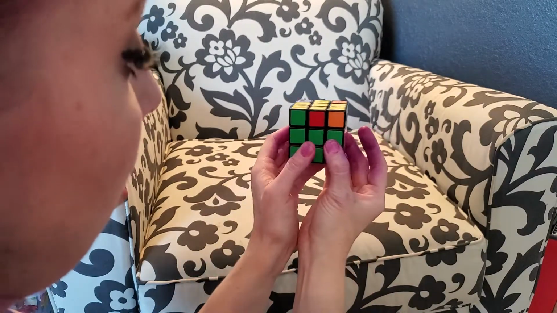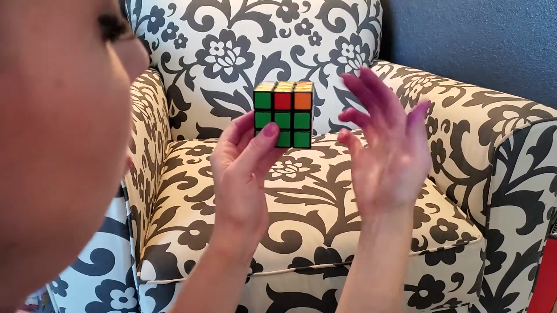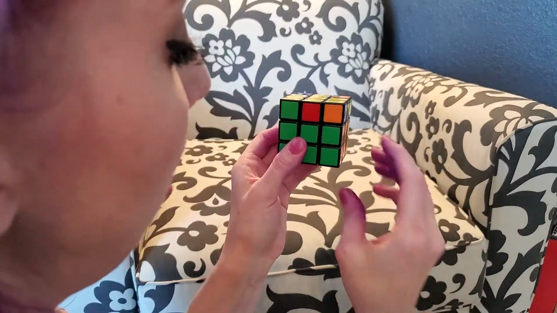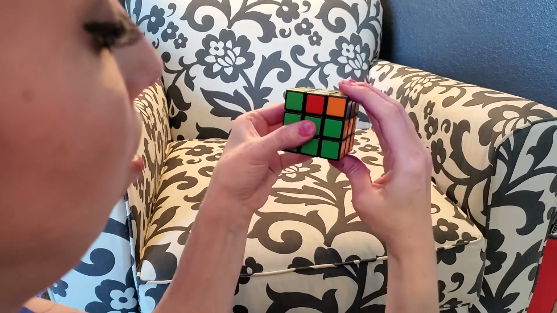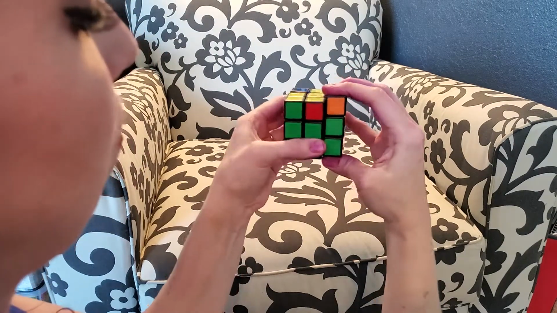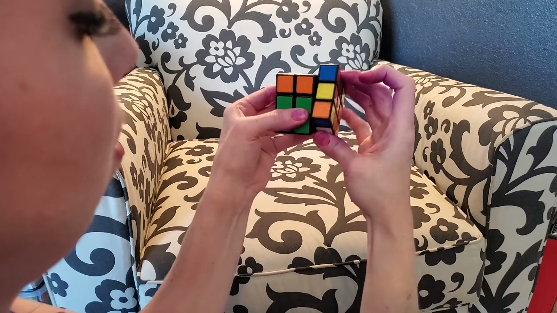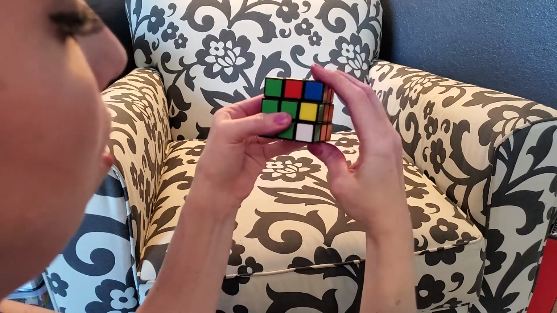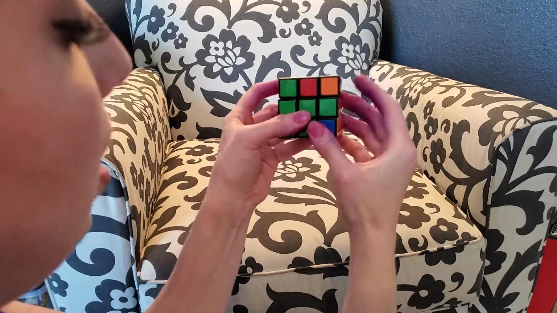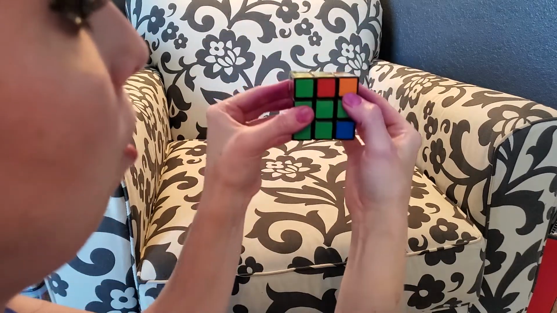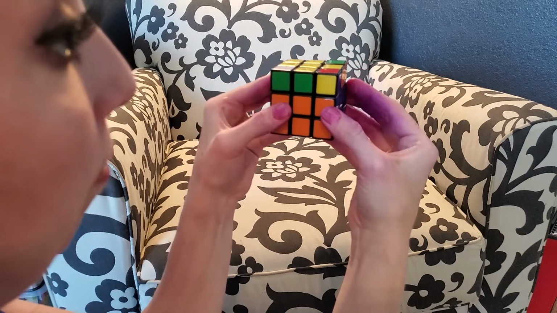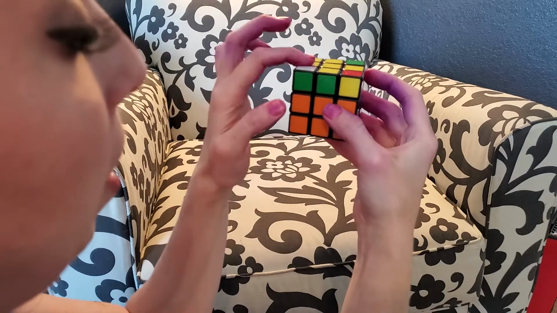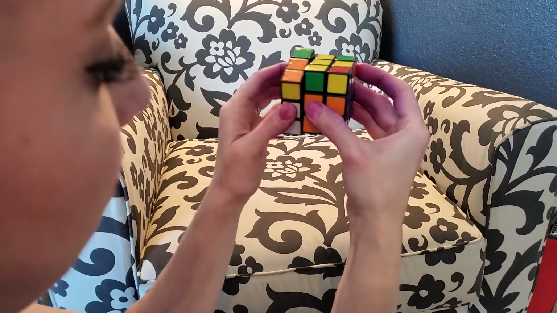So the two that need to be swapped, we're going to hold on the right side. We are going to do the right algorithm 3 times. One, two, three. Then we're going to turn the whole cube to the right. And then we're going to do the left algorithm 3 times.